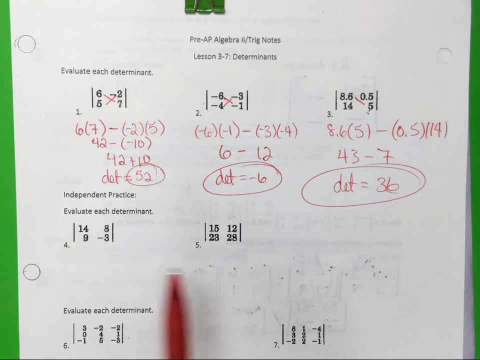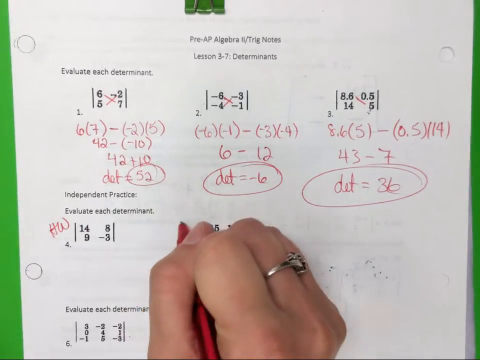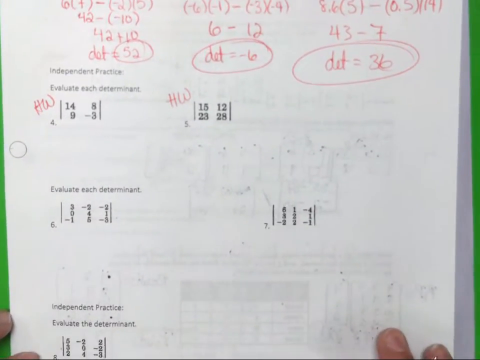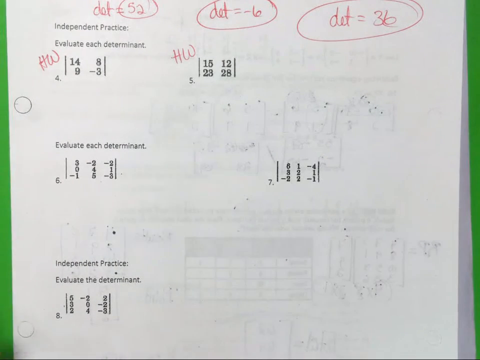All right, so 4 and 5 are going to be your homework tonight. Pretty easy homework, right? Should take like 2 seconds. All right, I'm going to show you how to do 6 and 7 real quick. And we got, how many minutes? We got 3? Is that right? We got 58? Okay. All right, so here's what you do.